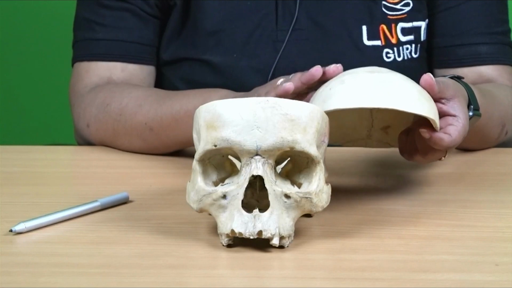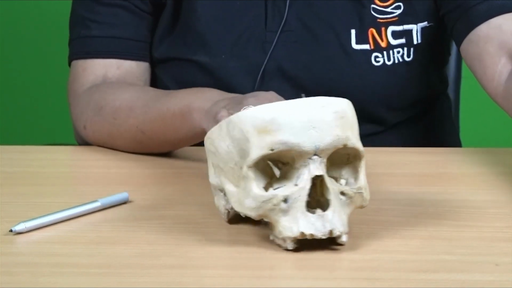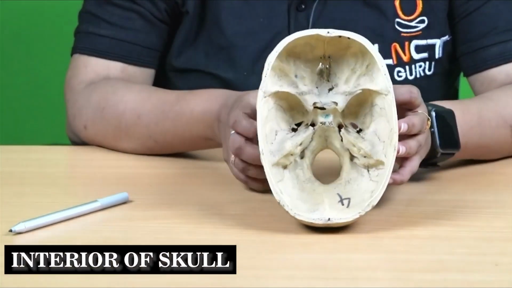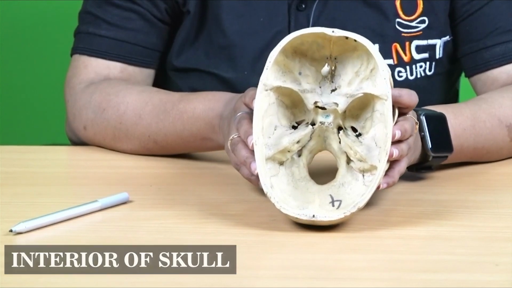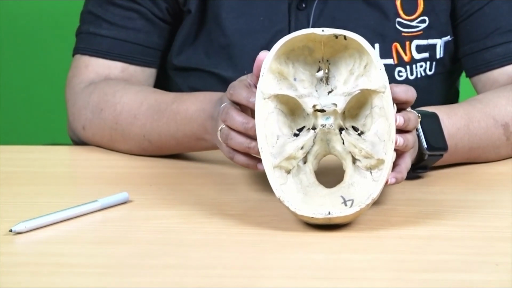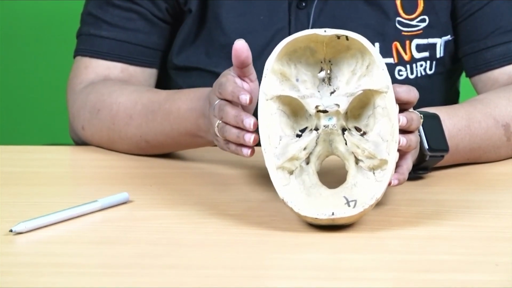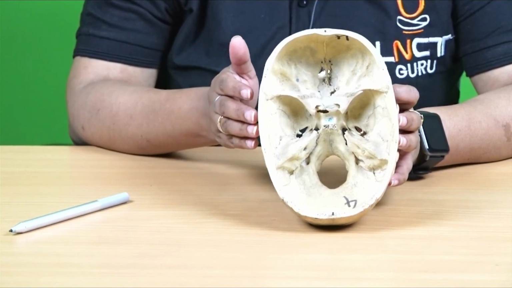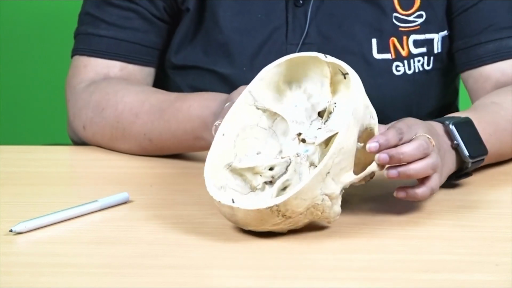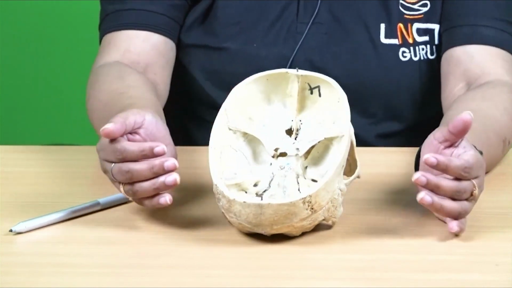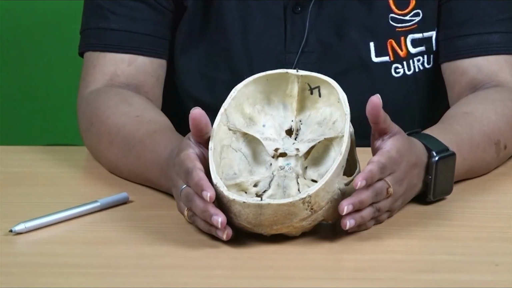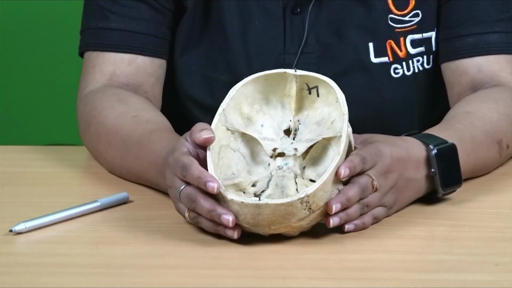We have already done this skull cap in detail in the previous video, and now what you can see inside the skull is called the interior of skull. For the convenience to study this interior of skull, we have divided this interior part of the skull into 3 fossae: anterior cranial fossa, middle cranial fossa and posterior cranial fossa. And with common sense, everybody knows what is present inside this skull. It is the brain, and along with brain there are meninges.